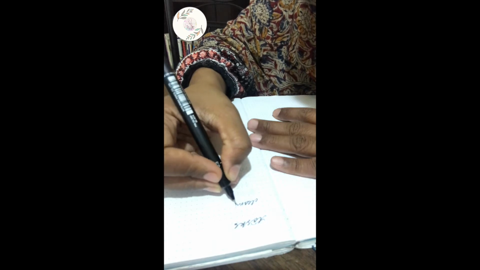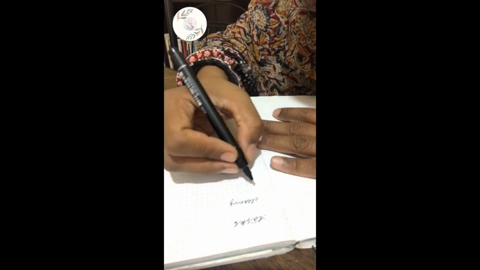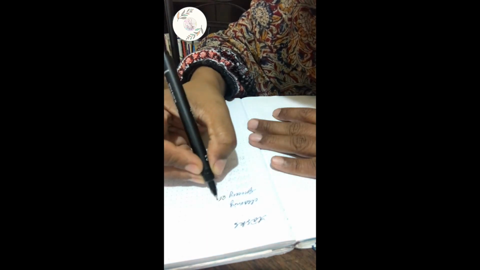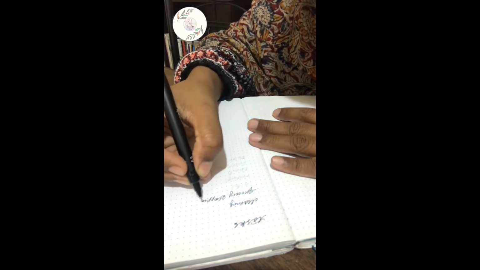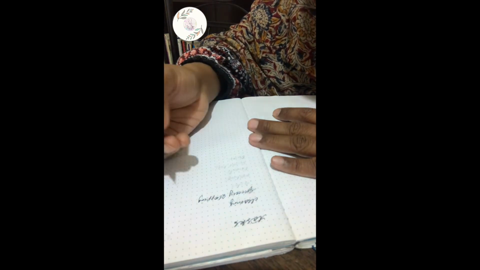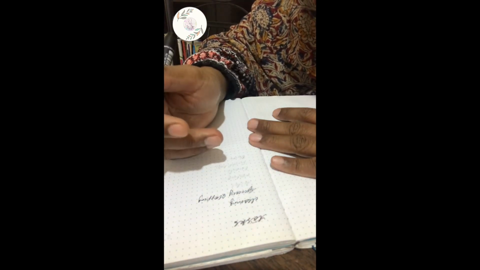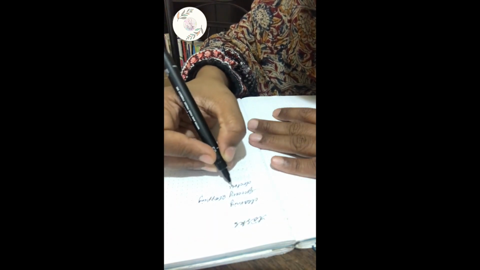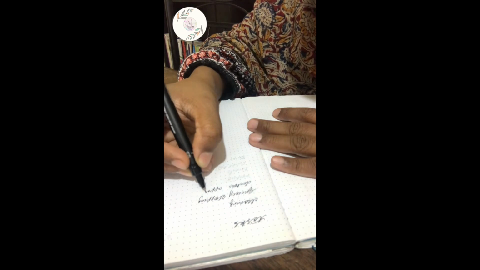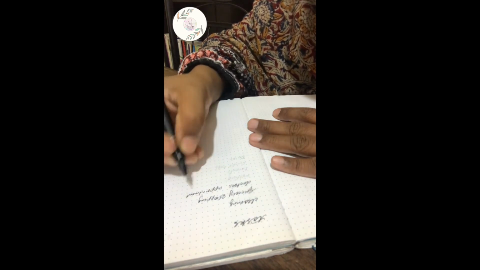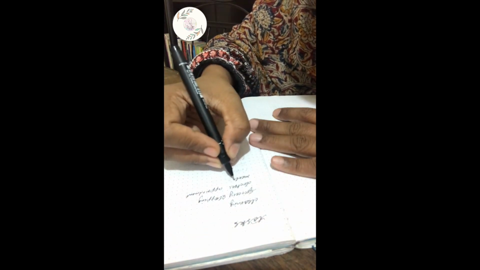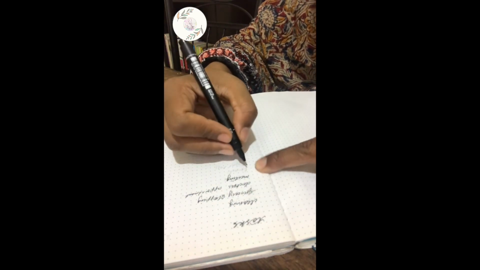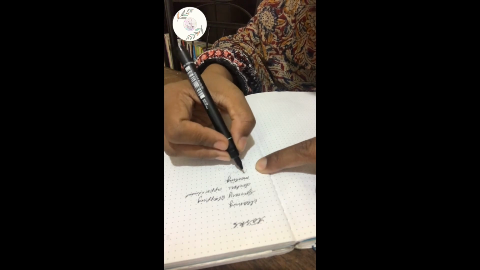So cleaning the house, and grocery shopping, then if there are any appointments that you have, a doctor's appointment or something like that, you can write that as well. If there is a meeting, if you're meeting someone, or if you have any plans, you write that as well. And then if you have any emails to check.